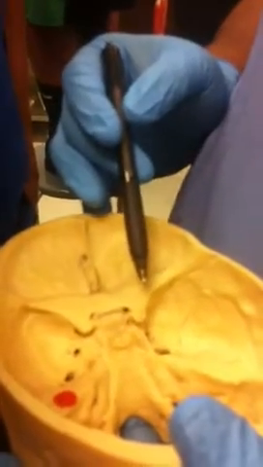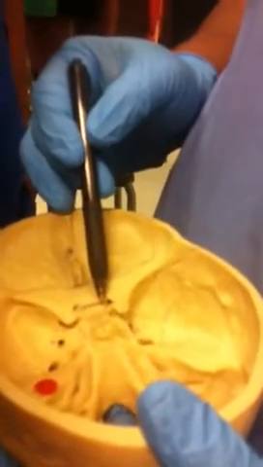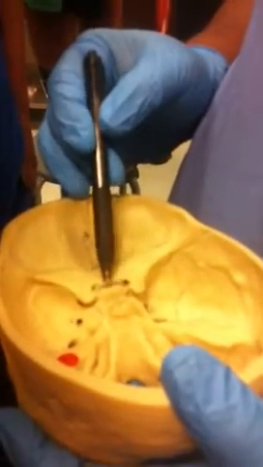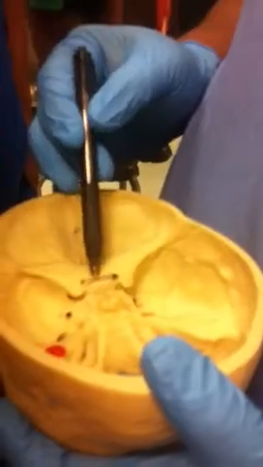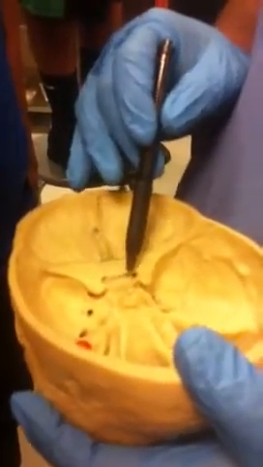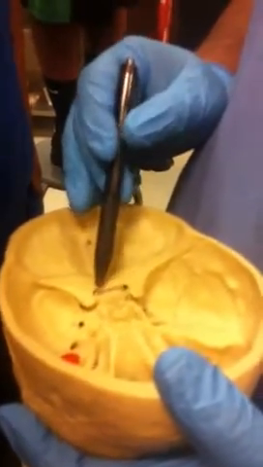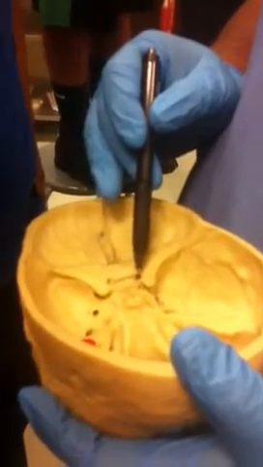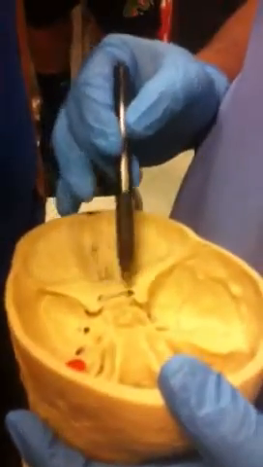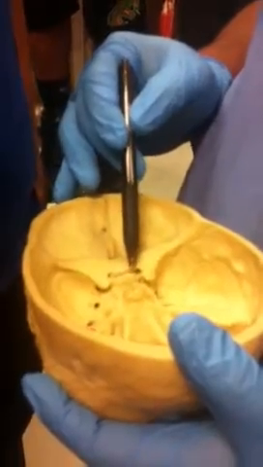In between the anterior clinoid processes is this depression right here, which is known as the tuberculum sella, also known as the chiasmatic groove. It is called that because this is where the optic chiasm sits. The reason the optic chiasm sits there is because there's an opening right here and an opening right here. These two openings are where the optic nerves come out from the eye and go in towards the skull. So this is the optic canal.